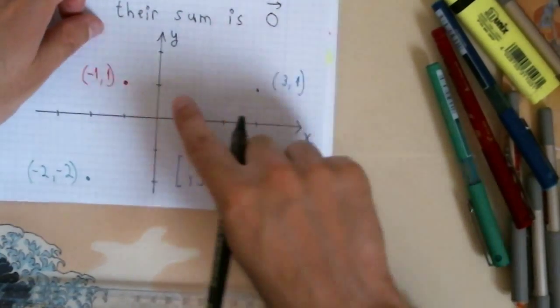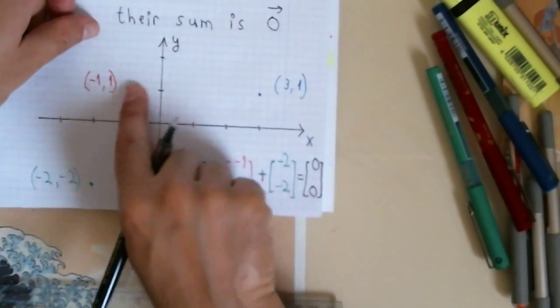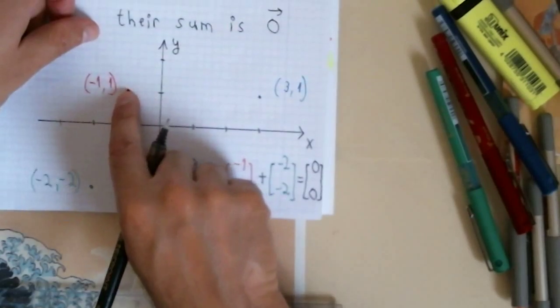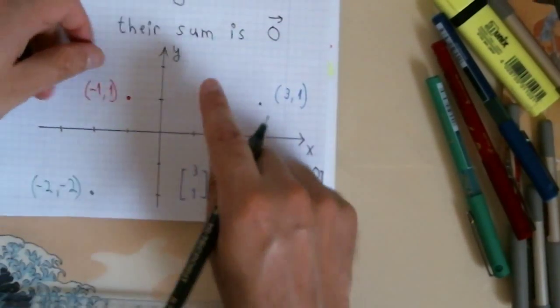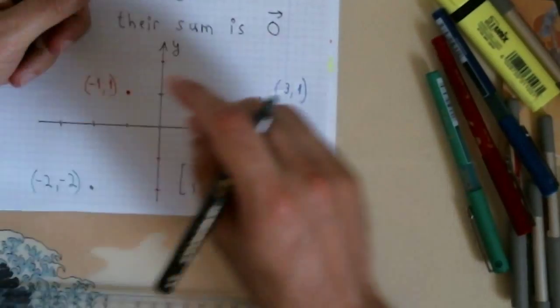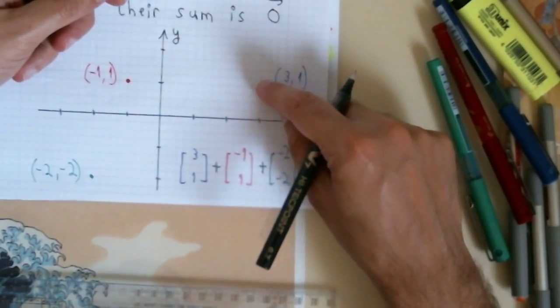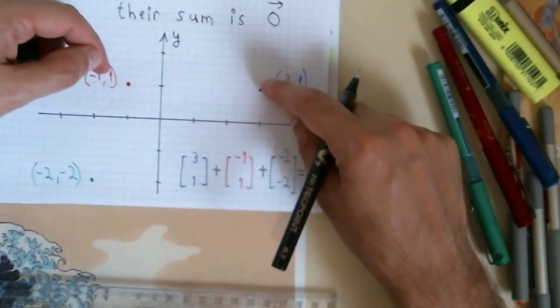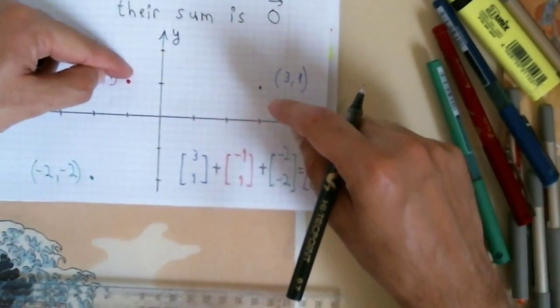And why? Because we went 3 to the right, and then minus 1, and then minus 2 to the left. So 1 plus 2 balances the 3 to the right. We went up one step, and then another step.